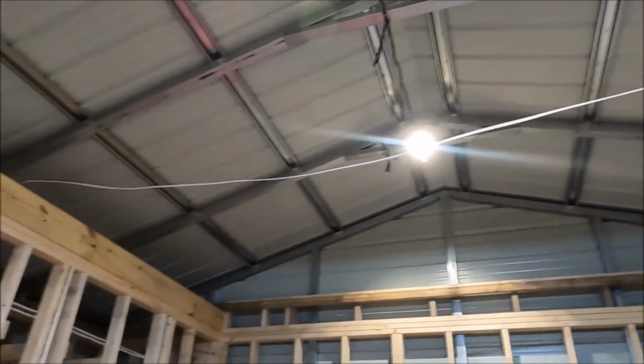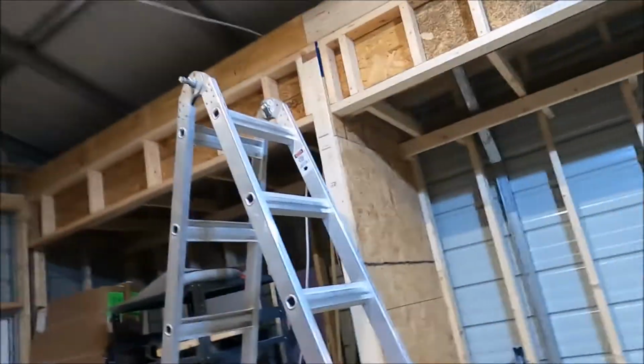So I'm gonna leave the wire just hanging there. I'm gonna do that a couple times when I do the outlets.